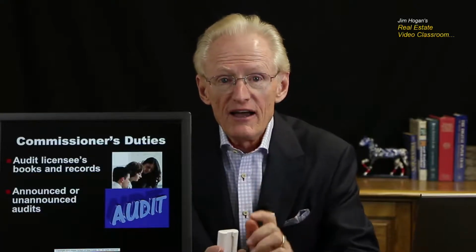The fourth duty of the commissioner is to audit, that's the A in PIMA, to audit the licensee's books and records. There are a number of different types of audits. Most of them are announced, where the department will contact the real estate company and say, we're going to set up a routine audit and we'd like to set a date and a time. Could also be unannounced. Hi, I'm from the Department of Real Estate and I'm here to help you. When the department visualizes a problem, a major problem, they might do an unannounced audit.